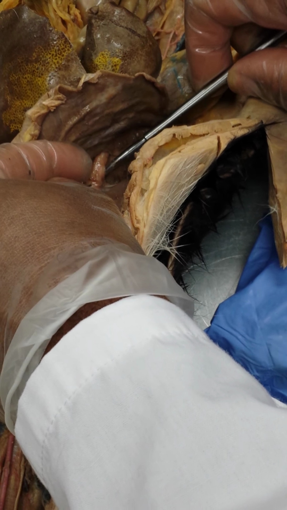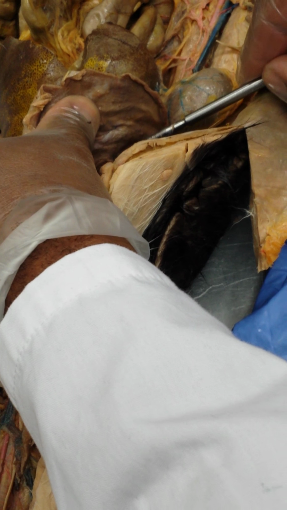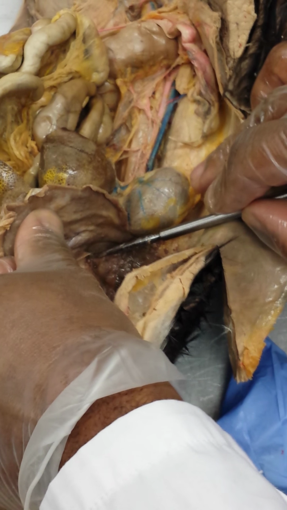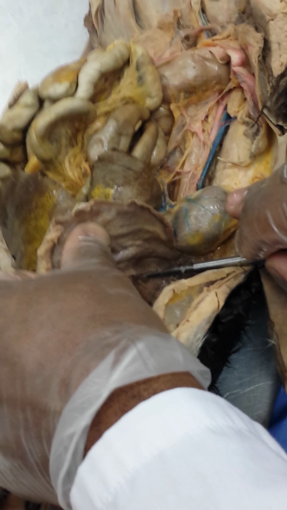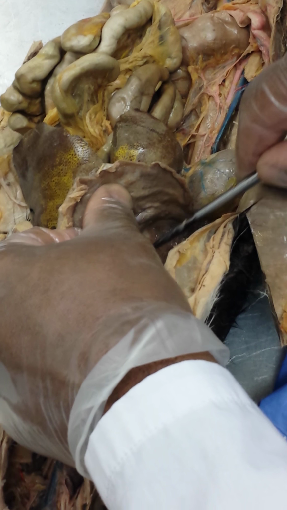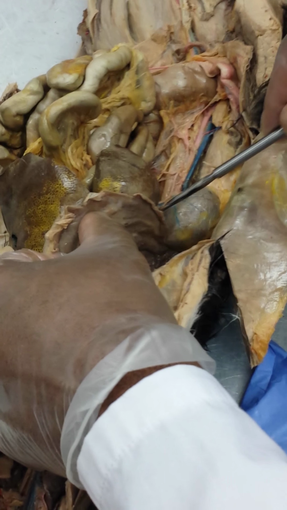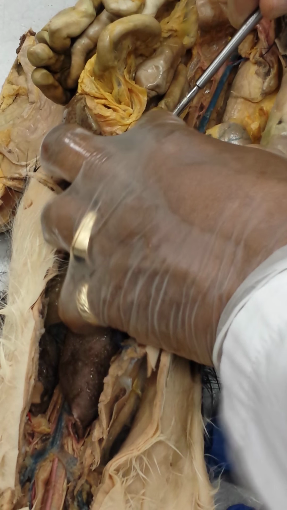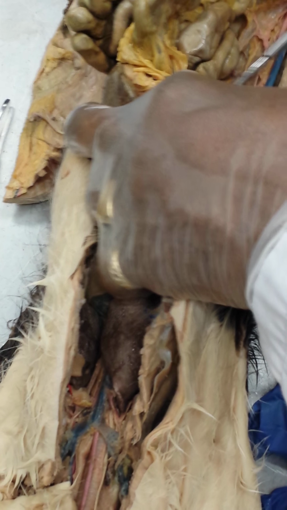And you'll see it here. This is the abdominal aorta. This is the diaphragmatic hiatus, where it goes through the diaphragm, leaving the thoracic. It's the thoracic aorta here. Once it goes through the hiatus, the diaphragm, comes out, it's now the abdominal aorta.